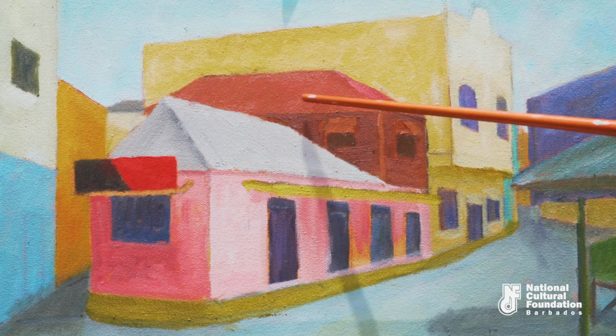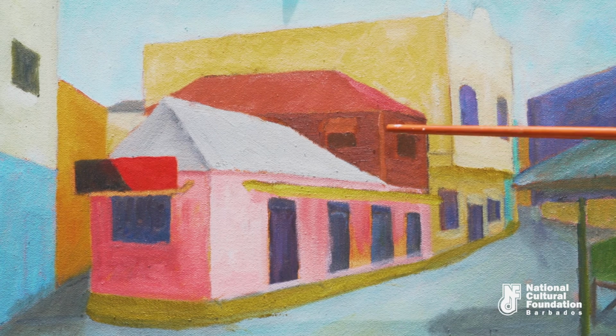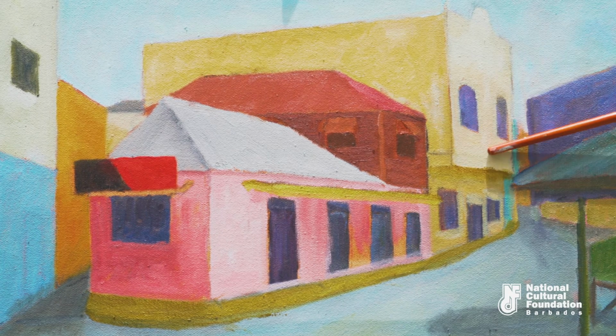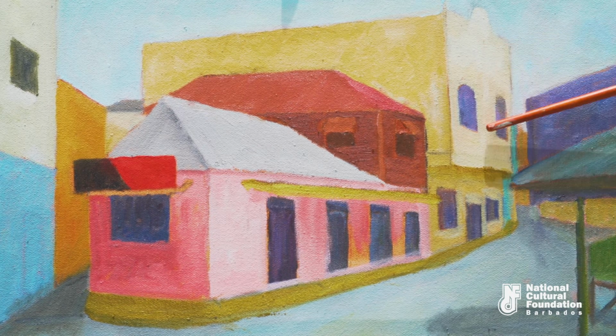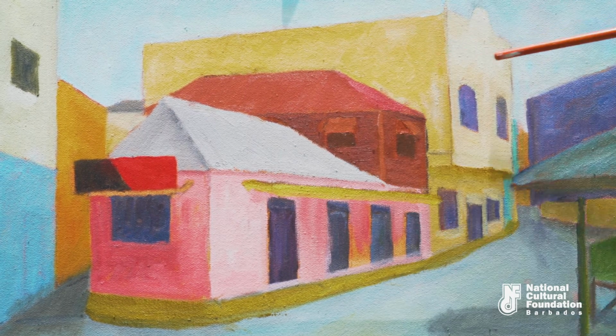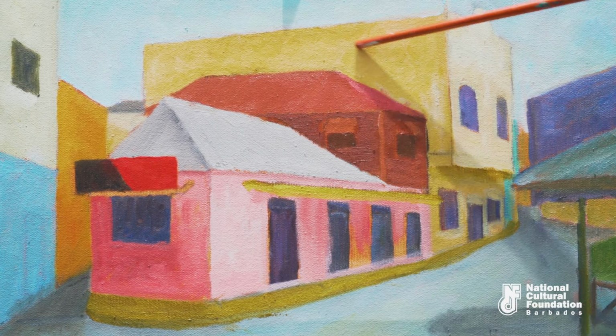You can see variations in values in this brown building. The face of the beige building is lighter than the side of the building because the sun is lighting this to a larger extent than the side of the building.